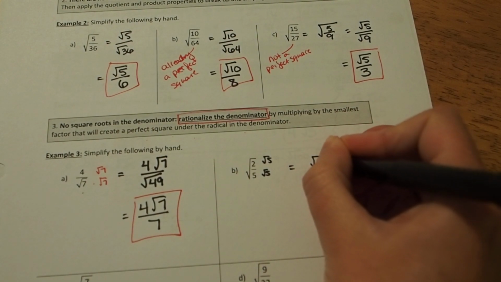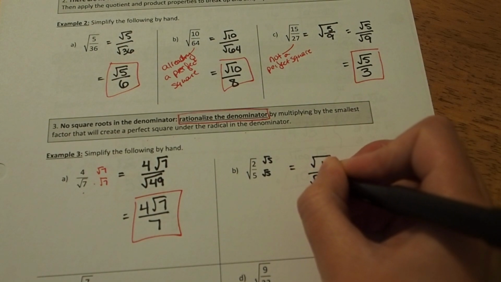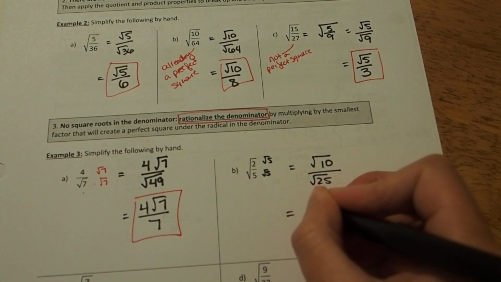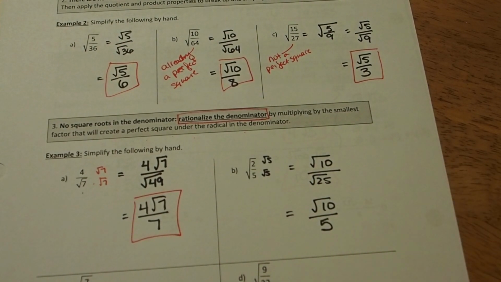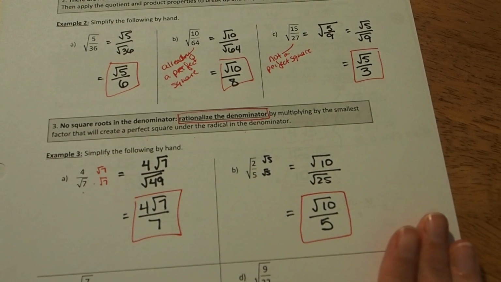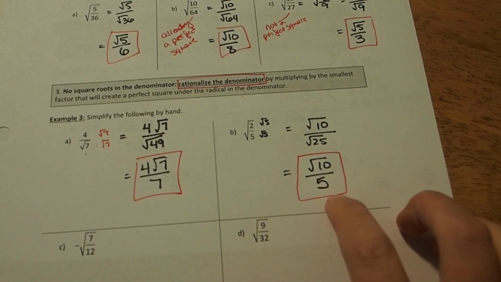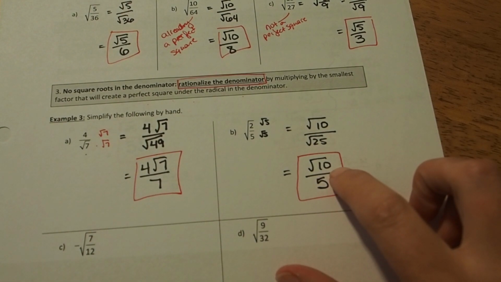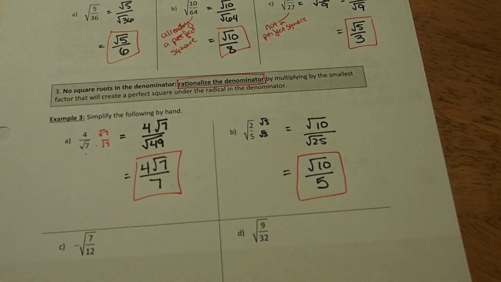My numerator is going to be square root of 2 times square root of 5, square root of 10. My denominator would be square root of 25, 5 times 5. I can do the square root in the denominator. The square root of 25 is 5. So my final answer here is square root of 10 over 5. It's considered simplified because there's not a fraction inside the radical, and there's not a radical in the denominator, and no perfect square like 4 or 9 would divide into 10.